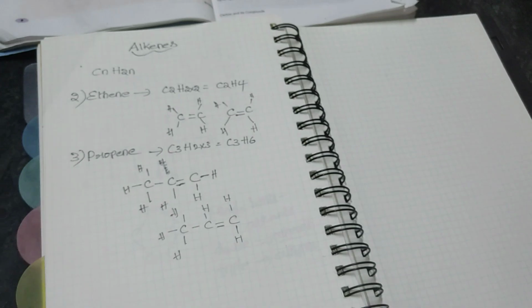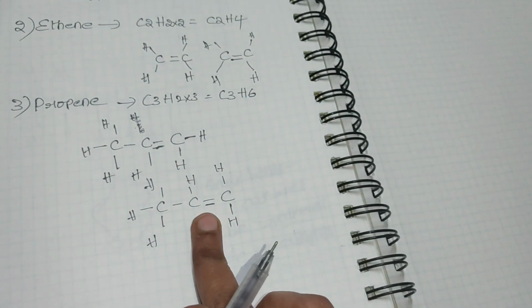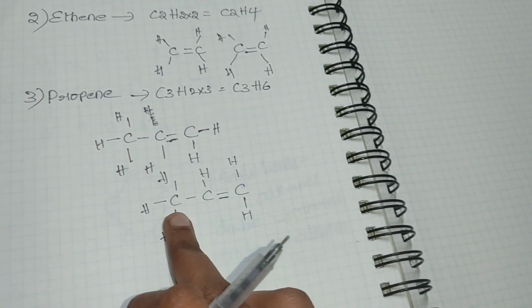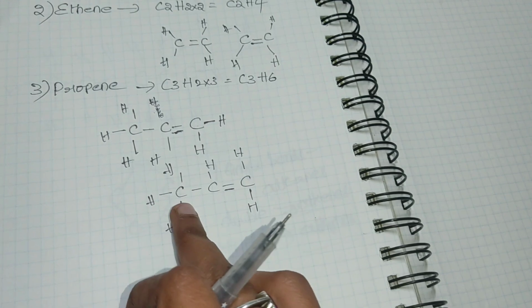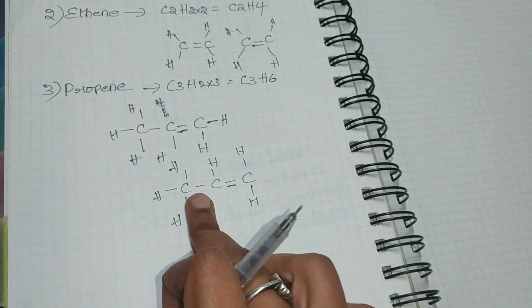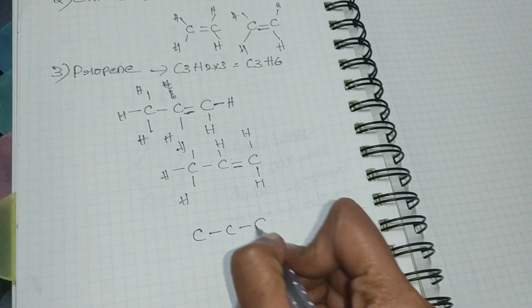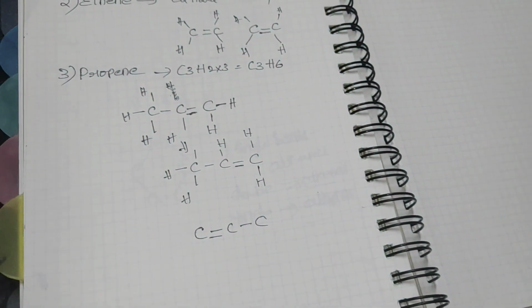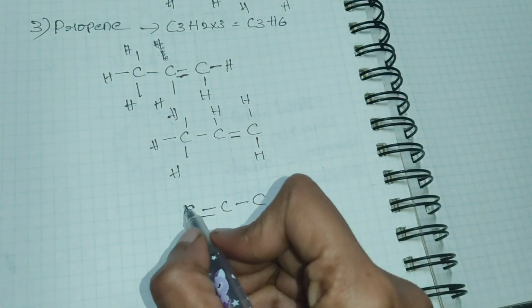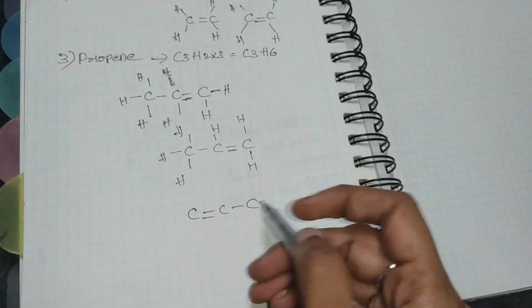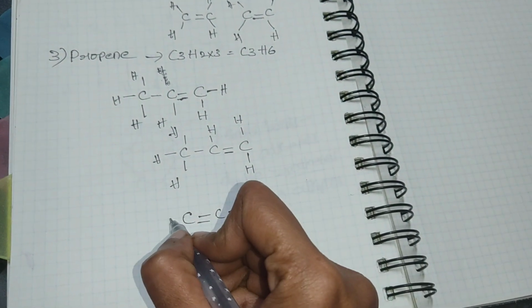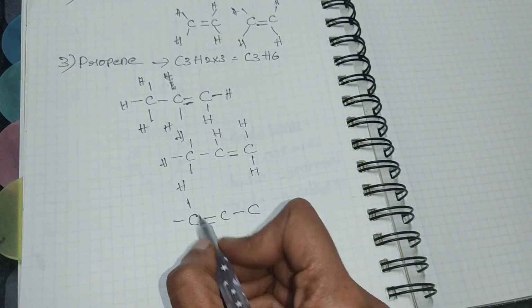So like this we can write propene, and this double bond may change its position. Here I wrote it, and here also we can write it. Let's do that also: propene with the double bond on the first carbon atom. Then 1, 2 are there, so 1 more 2 to satisfy 4.